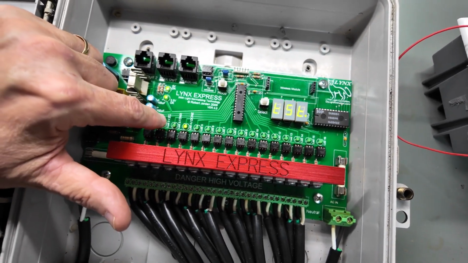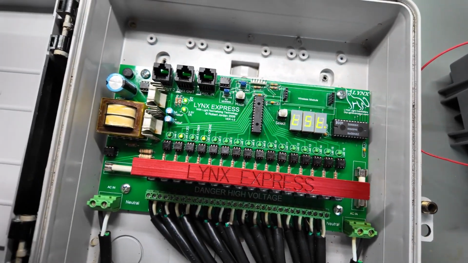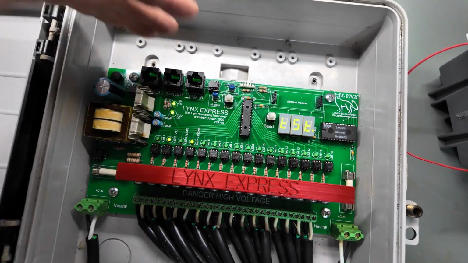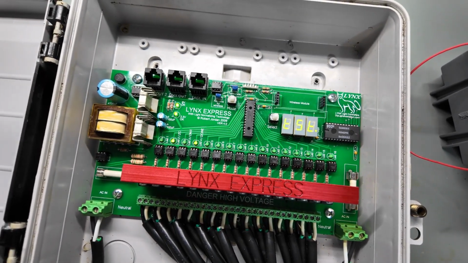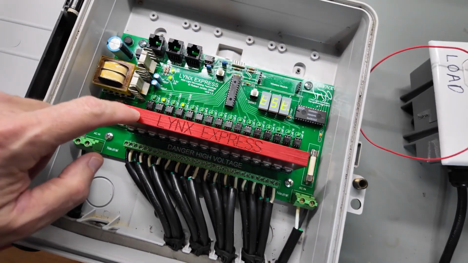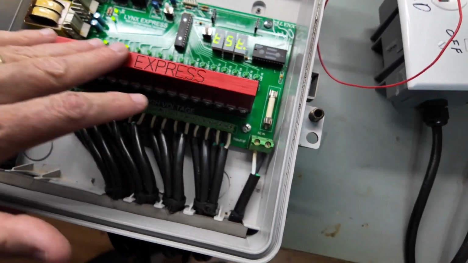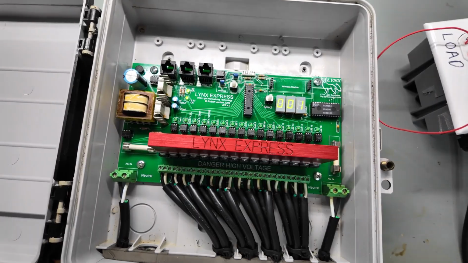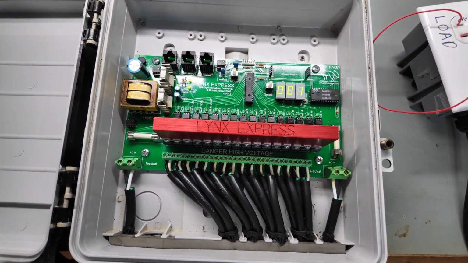The only thing we don't have is LED 3, which is your DMX. If there's DMX being recognized by this controller, that light will light. I don't have any DMX going in, so obviously it doesn't. That's basically it. That's a Lynx Express controller. Big heat sink, to get rid of heat so that we can handle quite a bit of power. So that's a Lynx light controller.